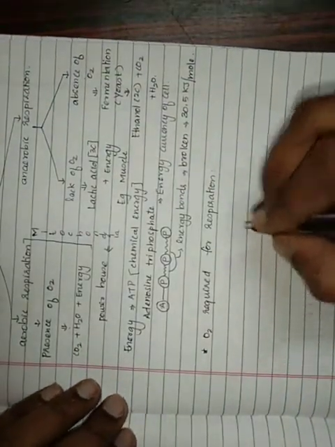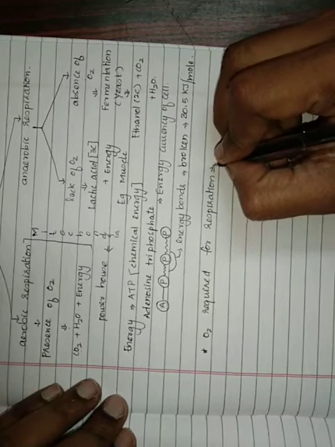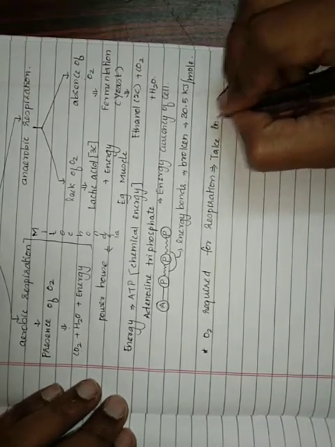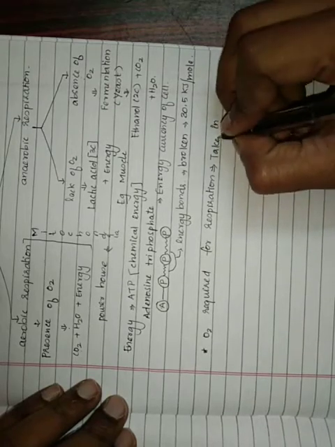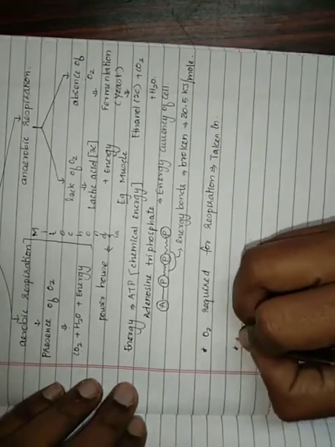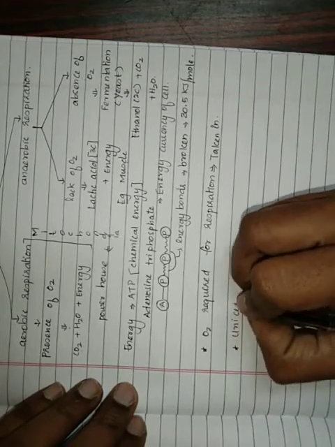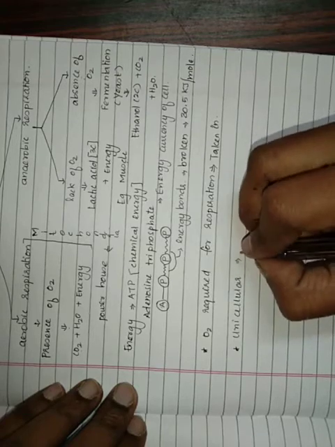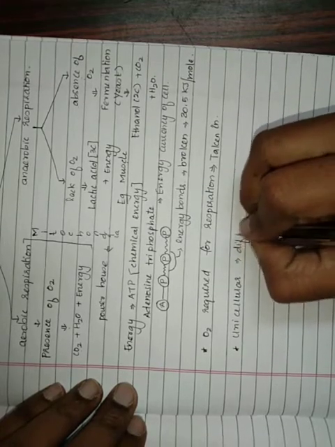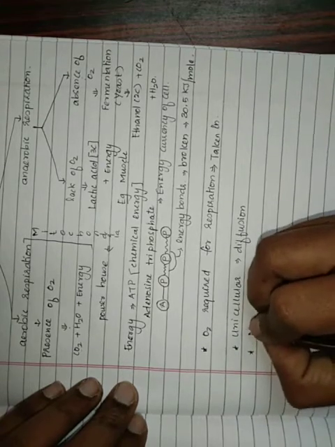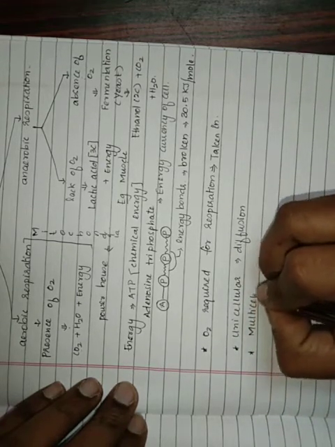How is this oxygen taken in? When it is required, it has to be taken inside the body in some way. So how is the body going to take in this oxygen? If the animal is unicellular, then the uptake of oxygen can be by a simple diffusion process. Whereas in multicellular organisms that is not possible.